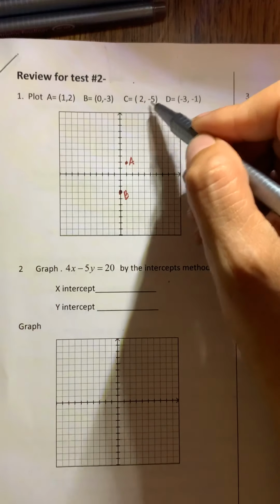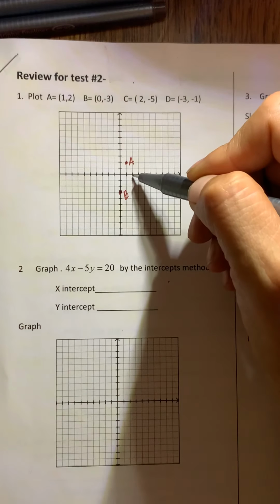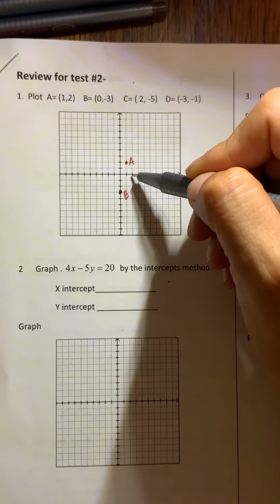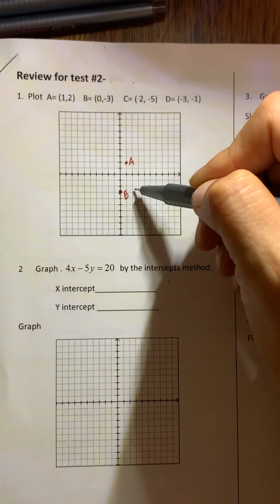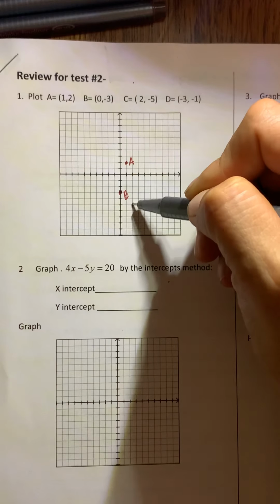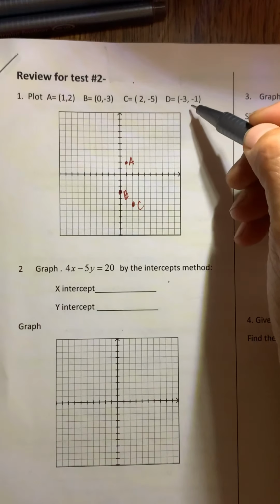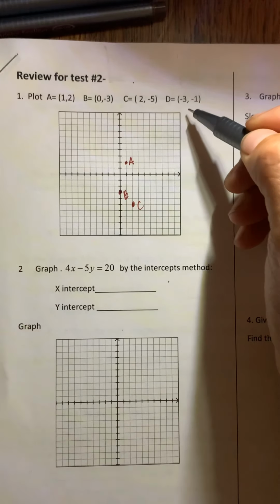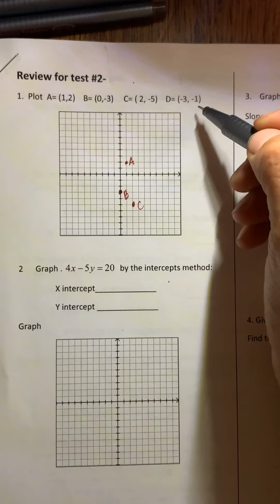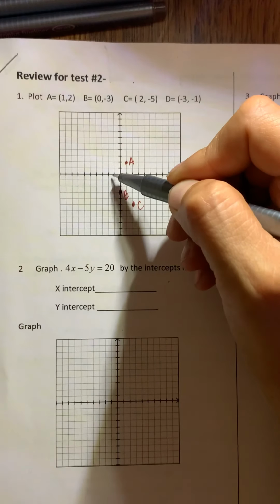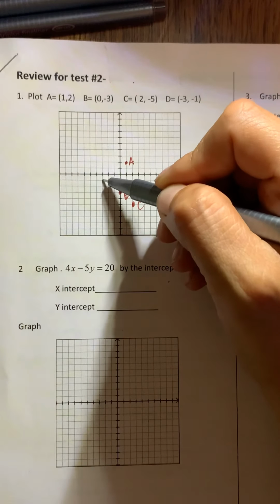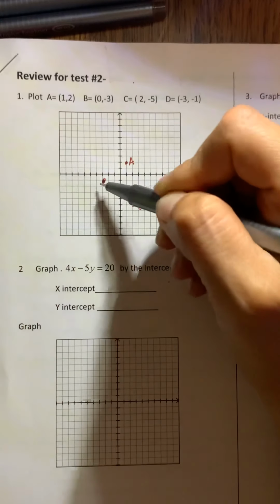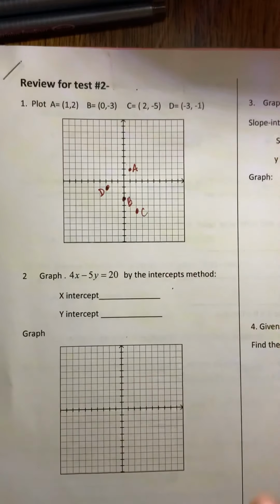C is 2, -5, so we go 2 units on the x-axis and then down 5, 1, 2, 3, 4, 5, and we mark it with C. And the last point on this particular problem is -3, -1. So we have -3, which would be 1, 2, 3, and -1 down here in the third quadrant, D. And that's the only objective for that problem.